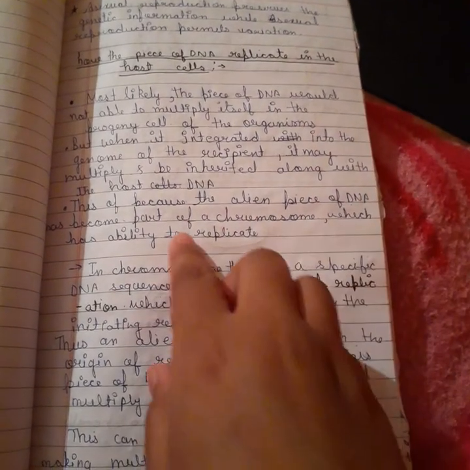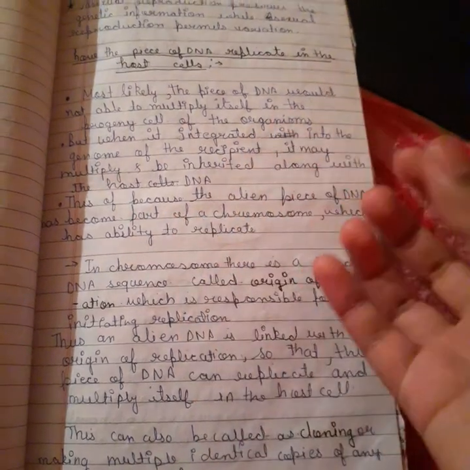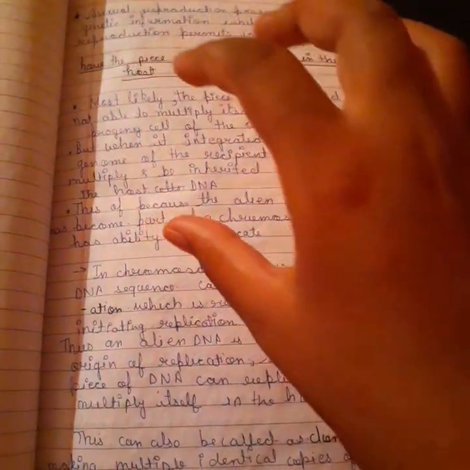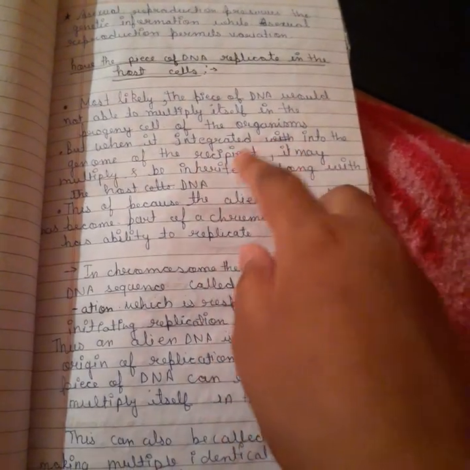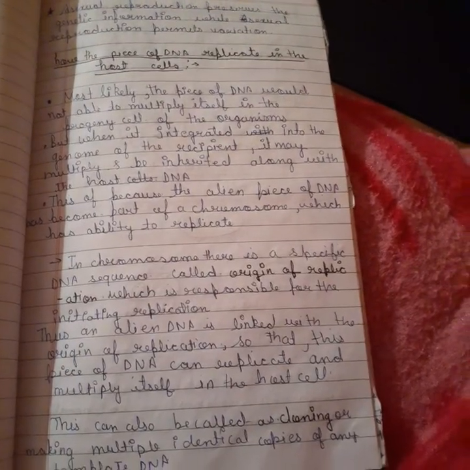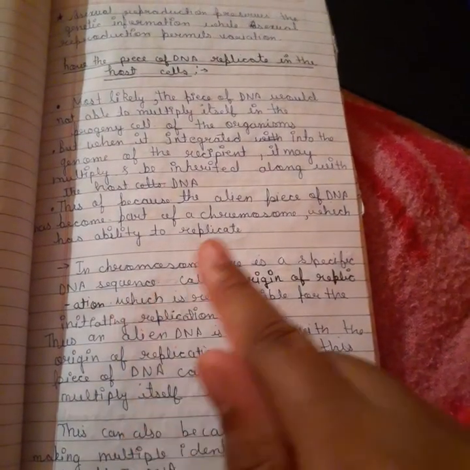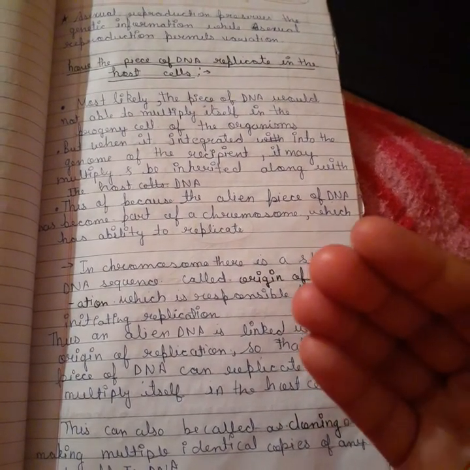You all know about this word integrated. Integrated means summed up, जुड़ जाना और part बन जाना, like that word. Integrated into the genome of the recipient.